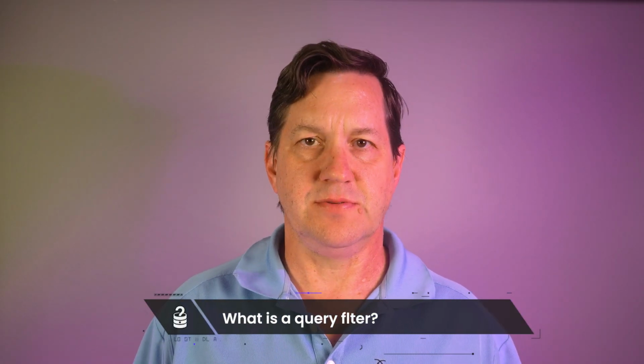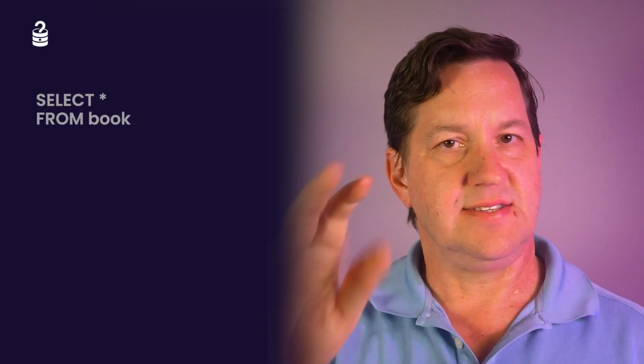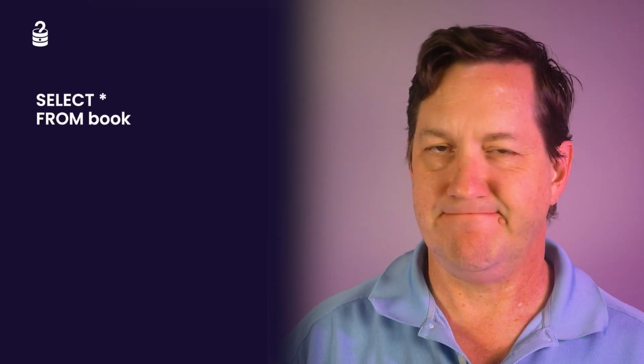What is a query filter? When you write a query like this, SELECT * FROM book, you run the risk of getting the whole table handed back to you. Maybe this is no big deal when dealing with an example database like we've been dabbling with here. I mean, after all, what's 5 rows more or less? But what if your book table has 1,000,000 rows, 10 million rows, 1,000,000,000 rows? Hence the need to add a query filter.